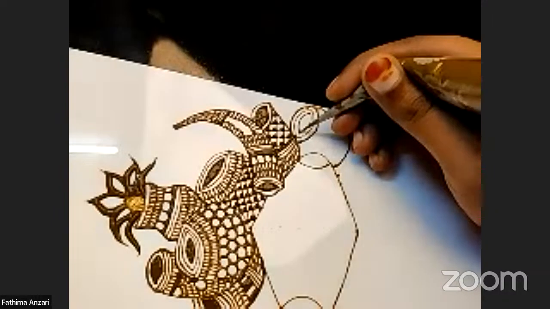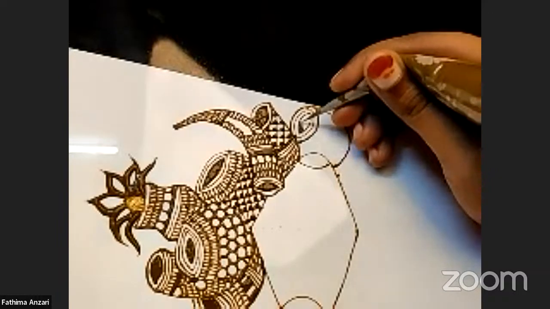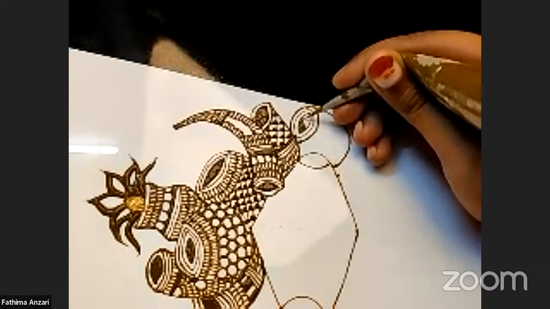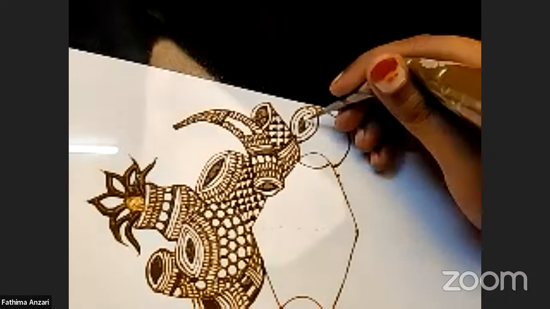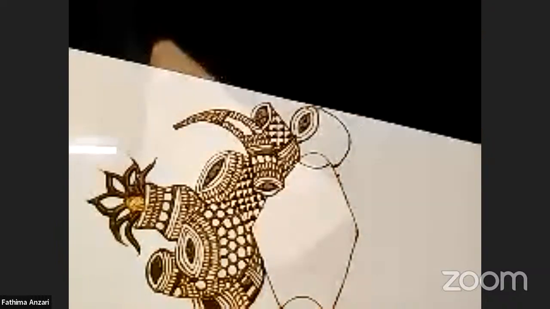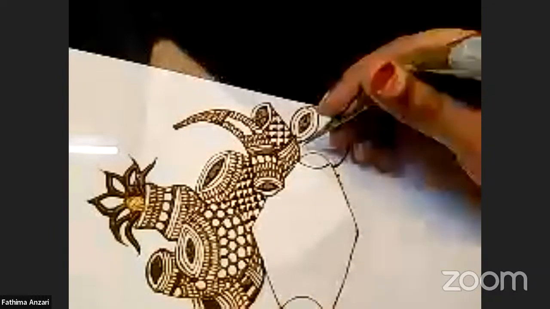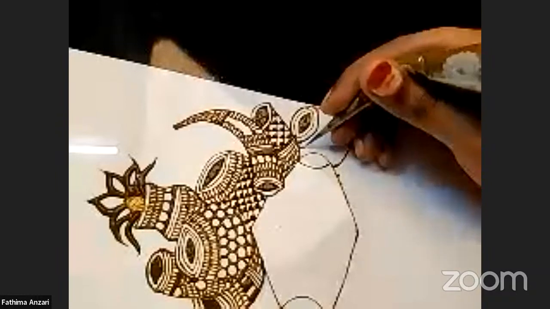And I'm gonna darken it. So we have done three-fourths of this side, almost giving some detailings on this one.